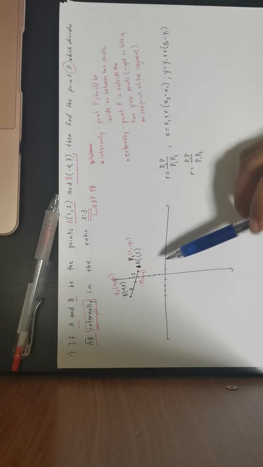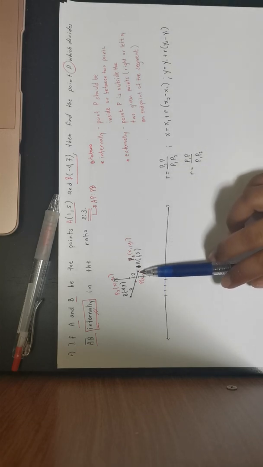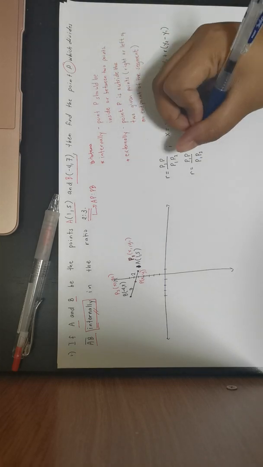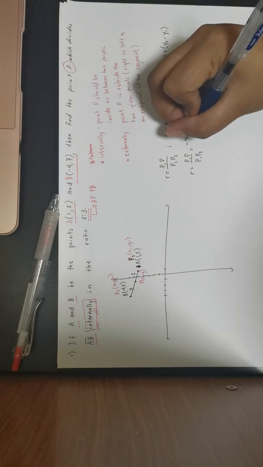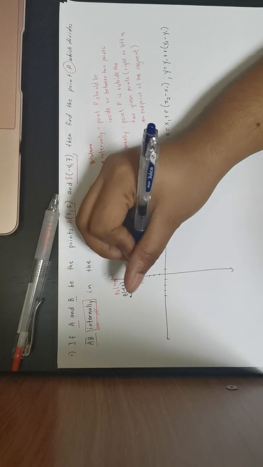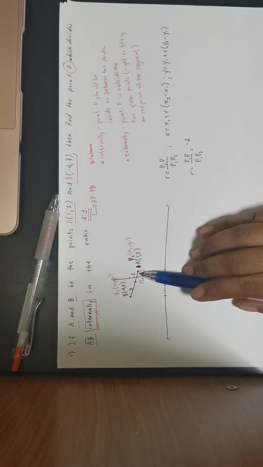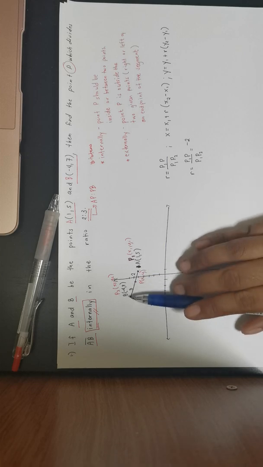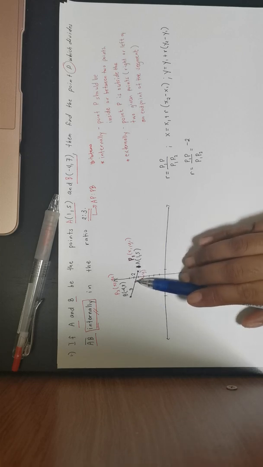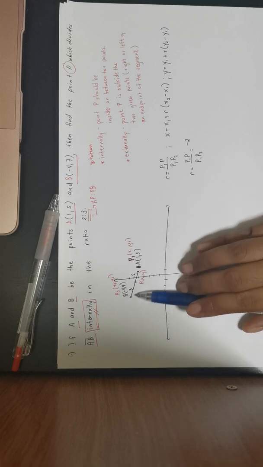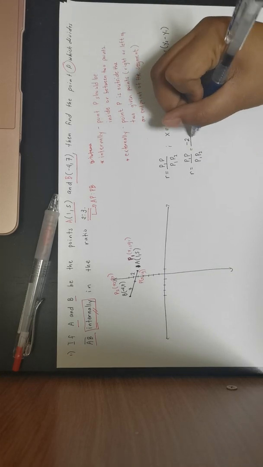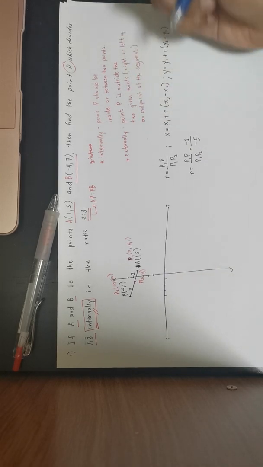It depends on you. In this case, I want to put it as negative 2 since it goes to the left. So P1P is negative 2, and P1P2 is negative 2 plus negative 3, a total of negative 5.